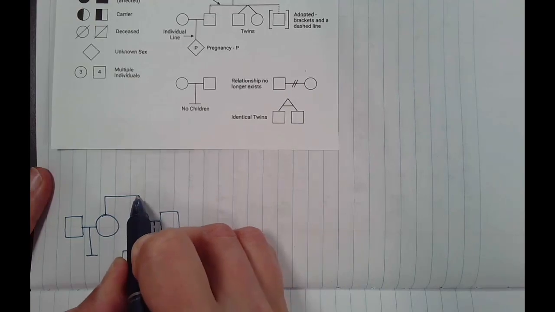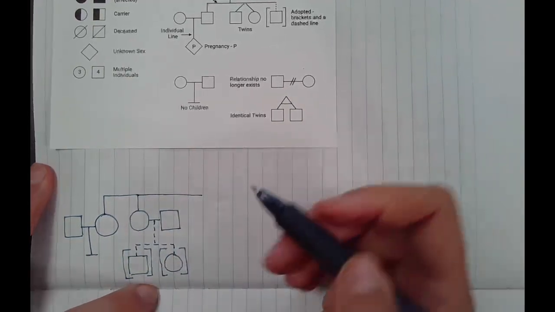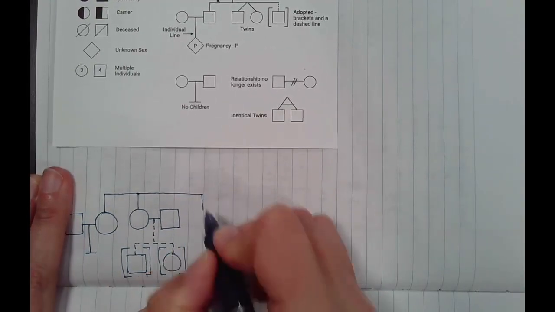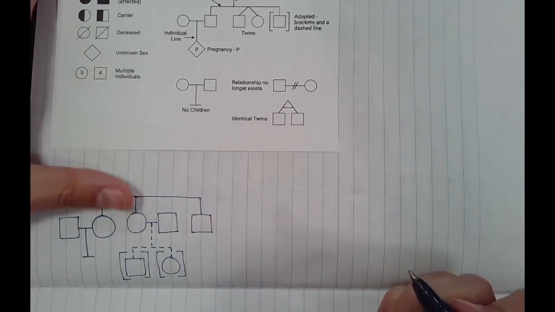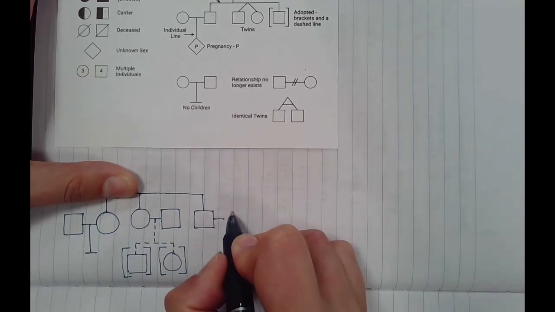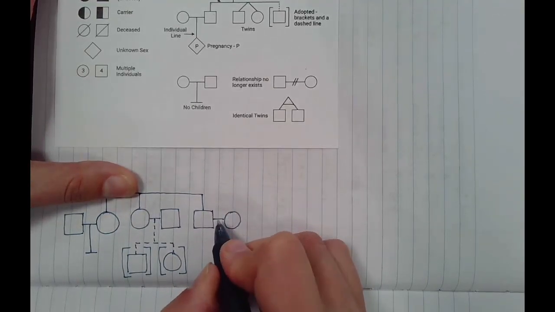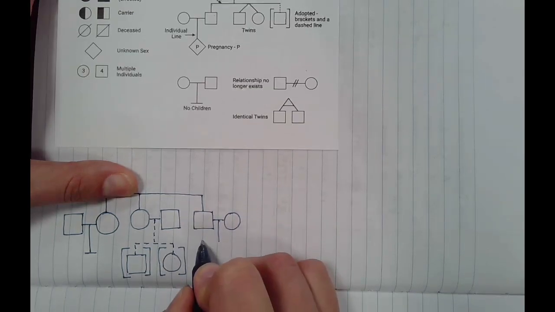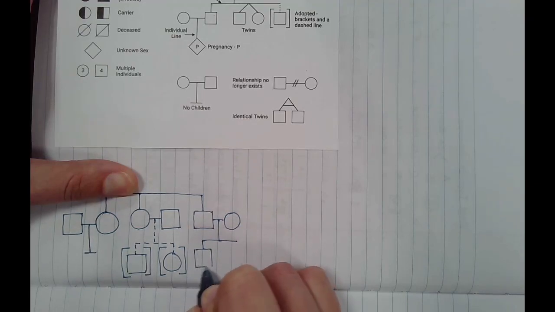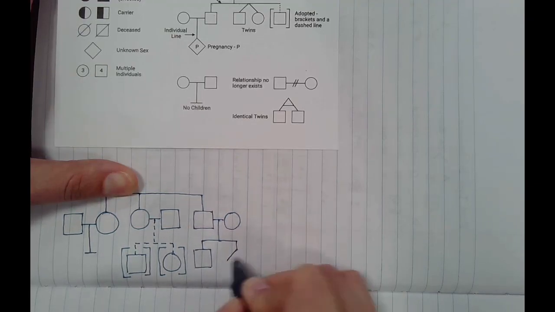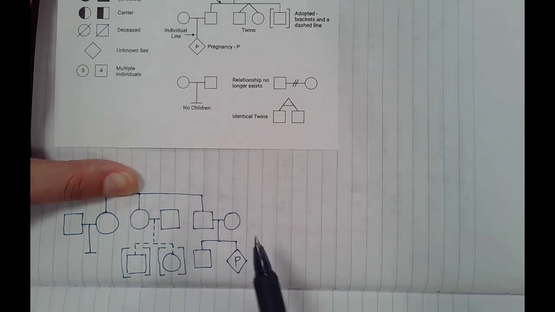Now I also have a brother. And I'm just making these lines as long as I need them to be. Now my brother, he has a spouse, and they have 2 children. One is a boy, and the other is a pregnancy. And we don't actually know if she's pregnant with a boy or a girl. So when it's an unknown sex, we put a diamond, and the P stands for pregnancy.